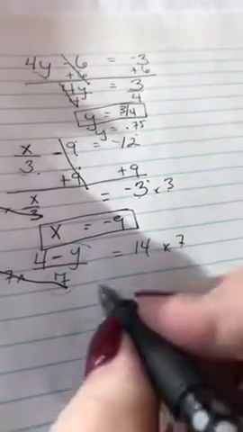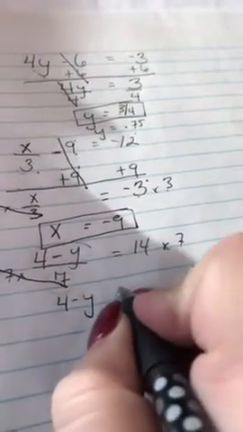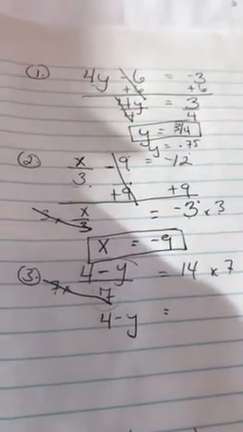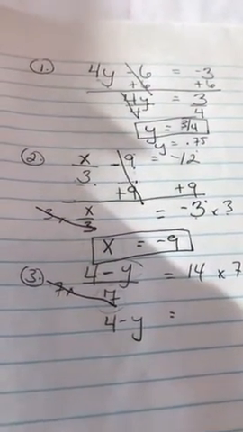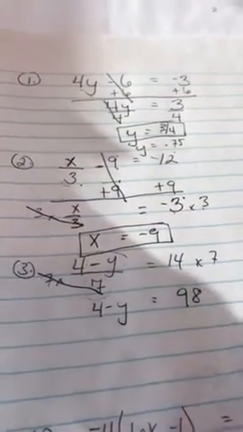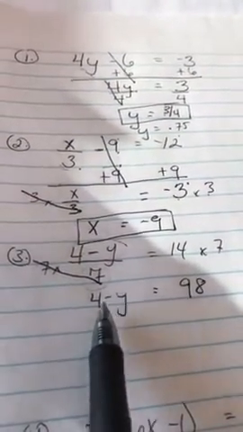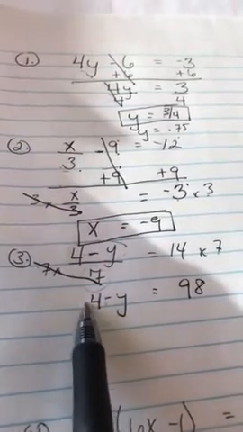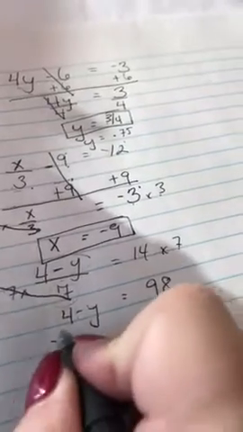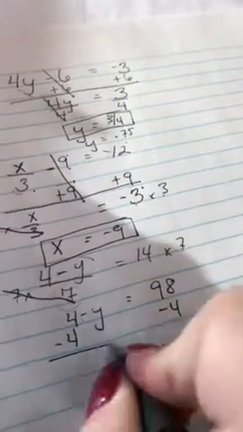My 7's are going to cancel out. So now I have 4 minus y equals, I can't do 14 times 7 in my head. 14 times 7 is 98. But my variable's still not by itself. I have to get rid of this 4. How do I get rid of a 4? I'm going to subtract 4 from both sides.